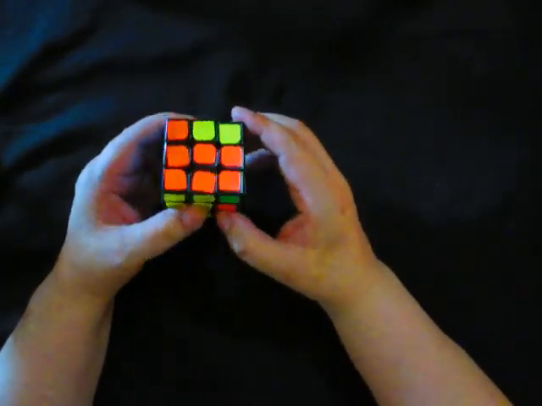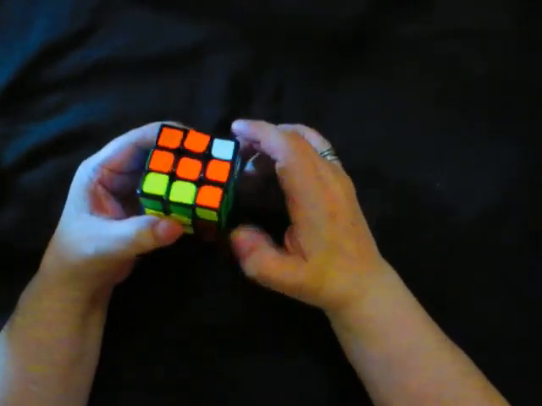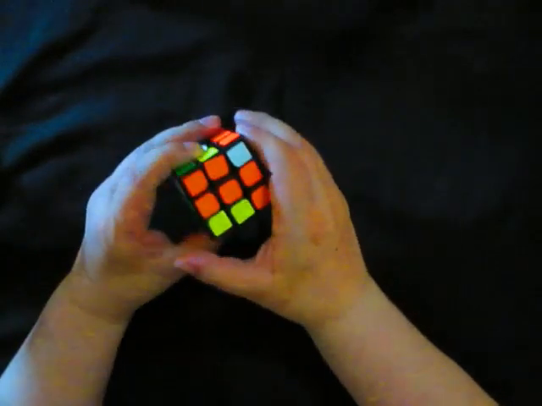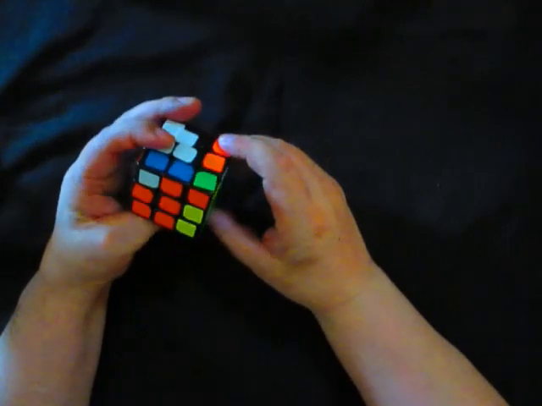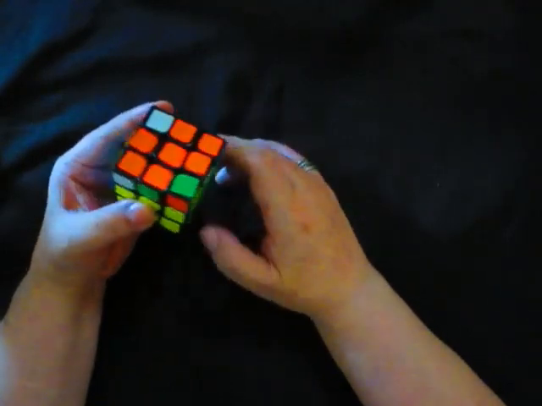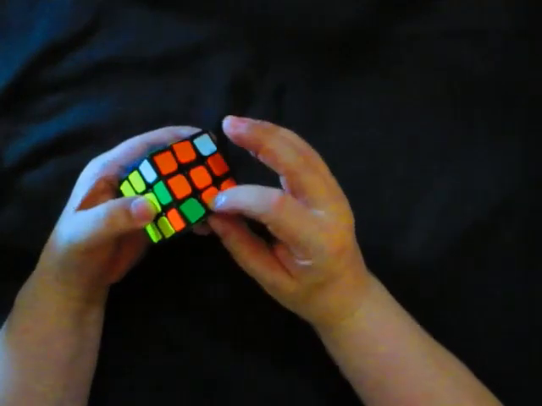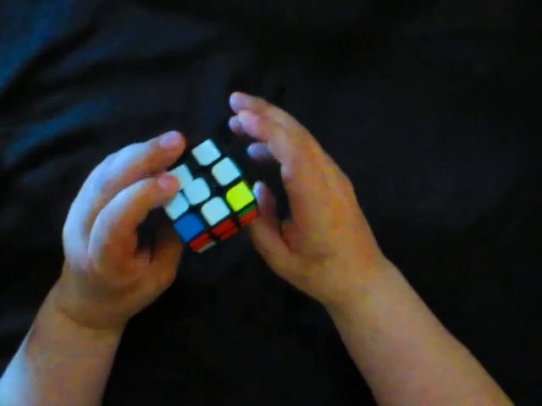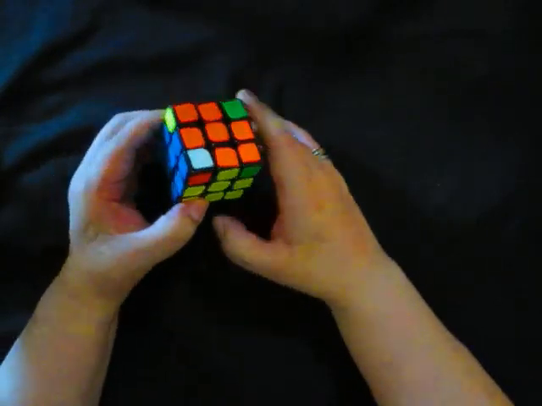All right, so because we can solve it, these 2 pieces switch out. At the same time, we've captured that piece. We do a U prime, as it turns out, and then we do an F prime to put this piece in its correct spot. And voila, the 3 edge pieces are in their correct spot.